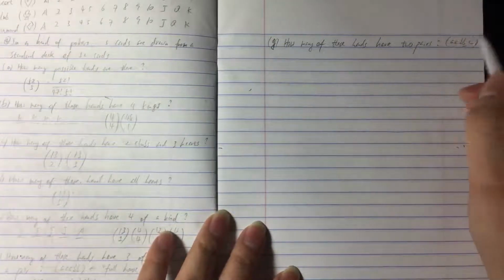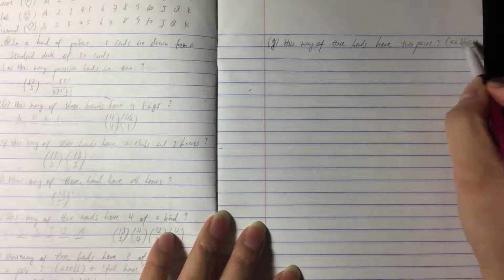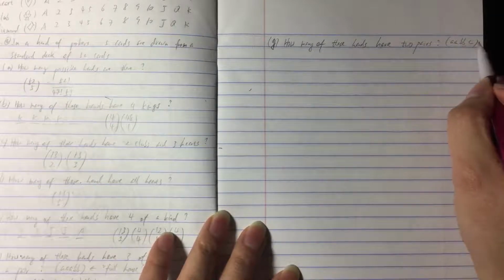The third card must be a different rank.